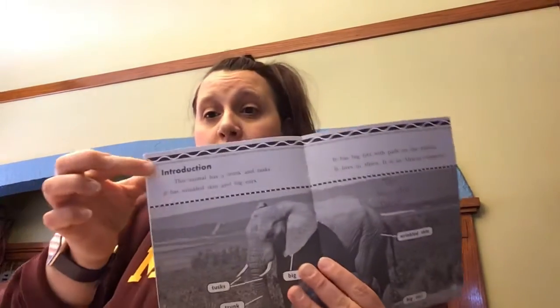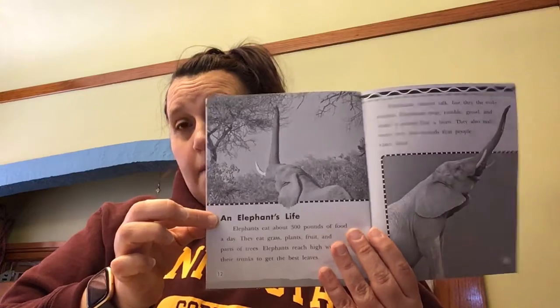So when we start, we're actually going to take each heading or each subtopic or subtitle, all meaning the same thing in the book, and do just that and monitor our comprehension. So under each heading, and there are 3 in this book. The first one, if you're following along with me, is the introduction. The second heading or subtitle is an elephant's body. And the third one is an elephant's life.